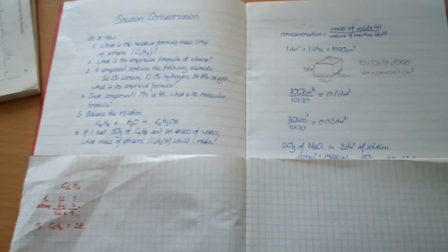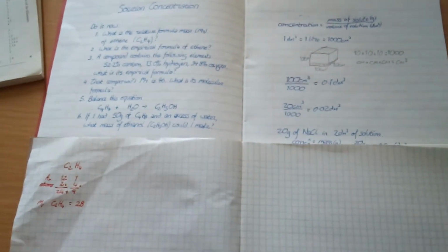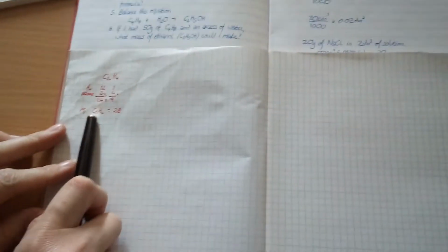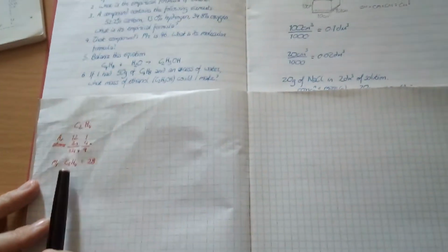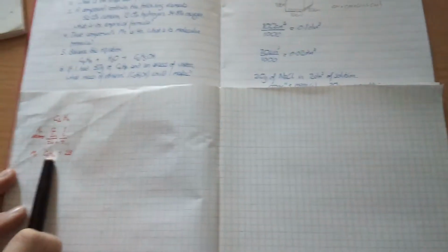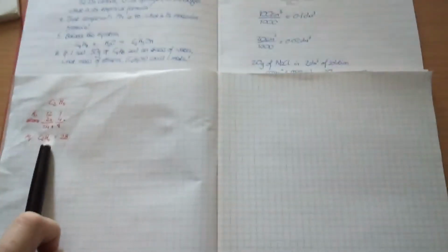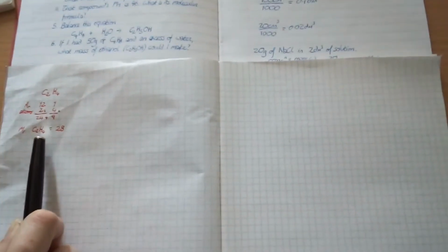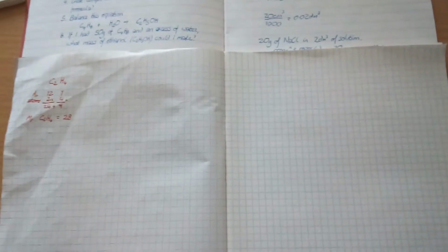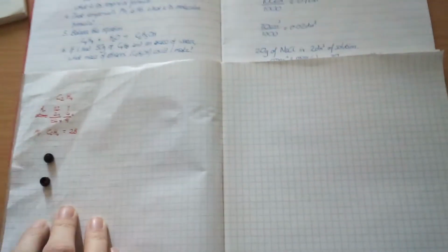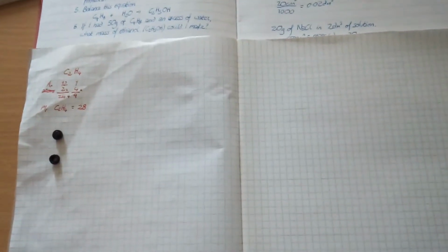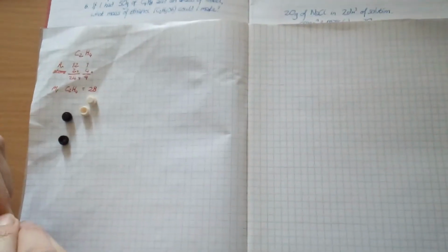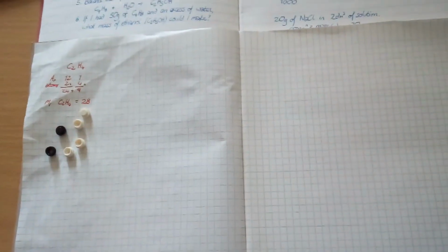Now, if you remember, empirical formula is the simplest way you can write something. Okay, so we need to look at the factors. Can we factor that down? C2H4. Well, I can either divide them both by 2 and go CH2, or I can say, okay, I have got 2 carbons and I have got 1, 2, 3, 4 hydrogens.